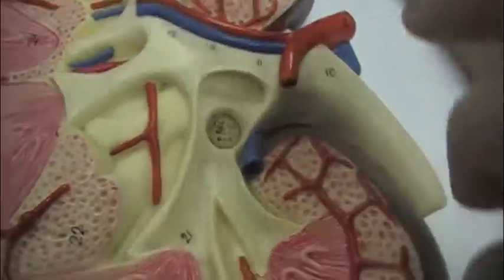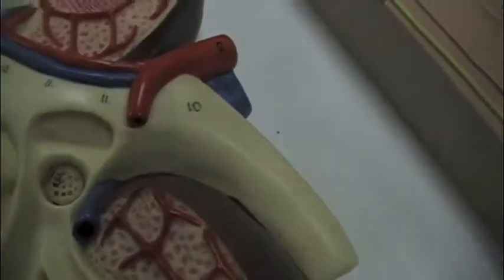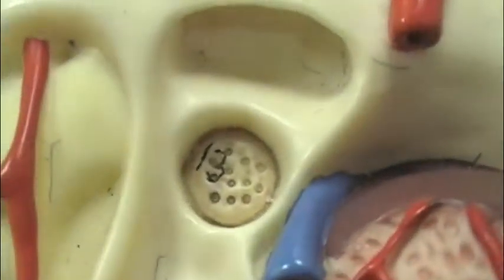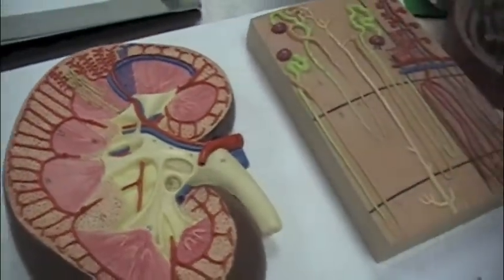What's 13? Openings of papillary duct. Wow. How come you know it? And yep, that combines the whole renal pelvis. Thank you.